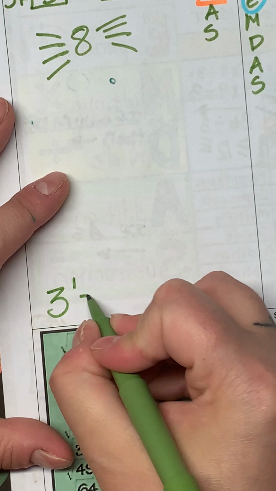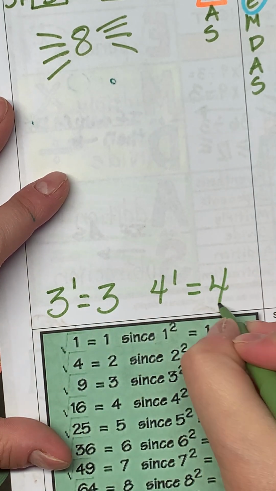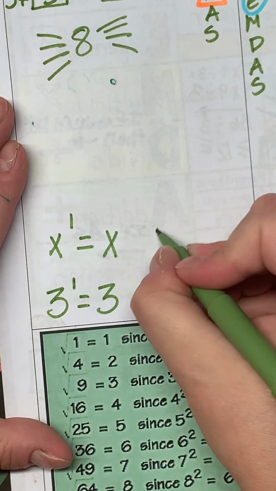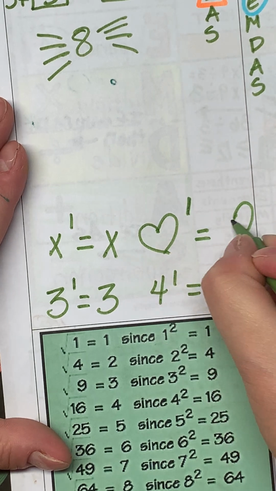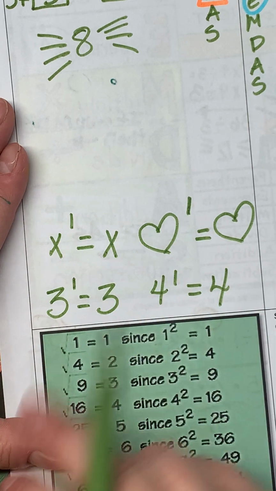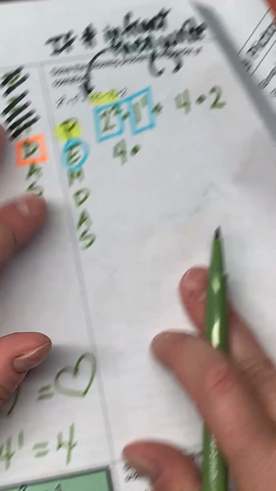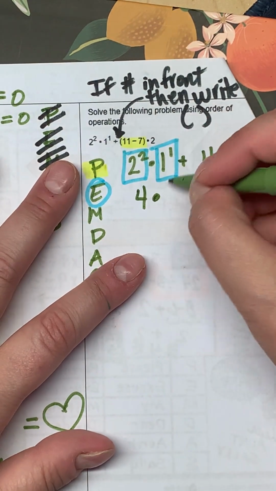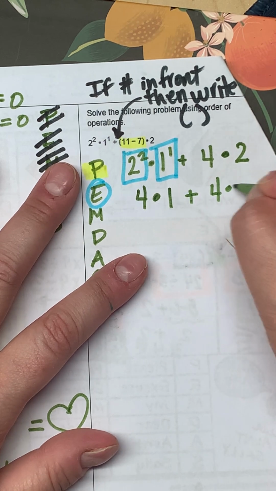So 3 to the 1 is 3. 4 to the 1 is 4. X to the 1 is X. If you have a heart to the 1 power, it's just a heart. So no matter what you have with that 1 power, you still just get the exact same thing. So 1 to the 1 power, I just get the exact same thing, 1. Okay, plus 4 times 2.